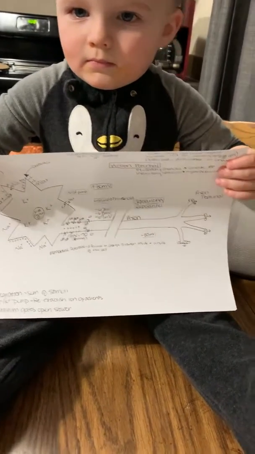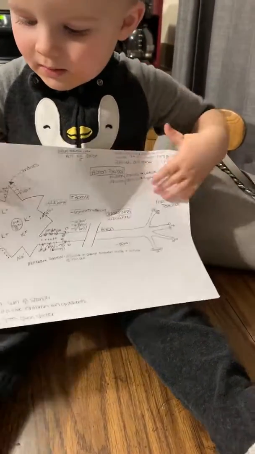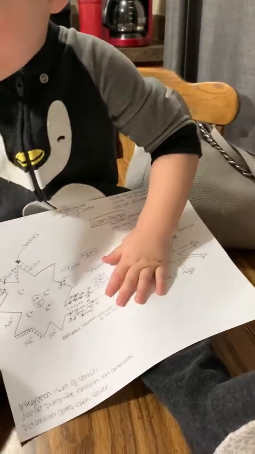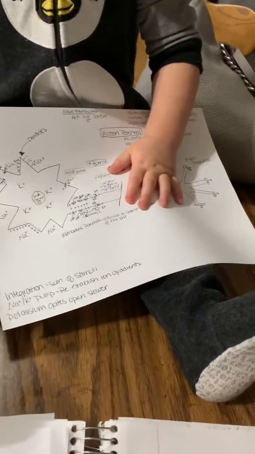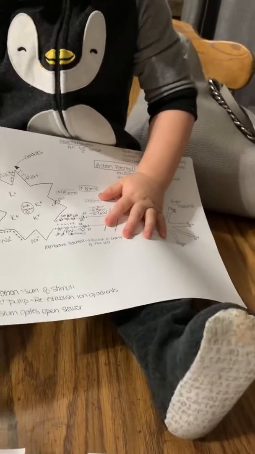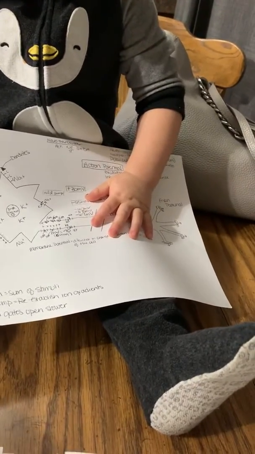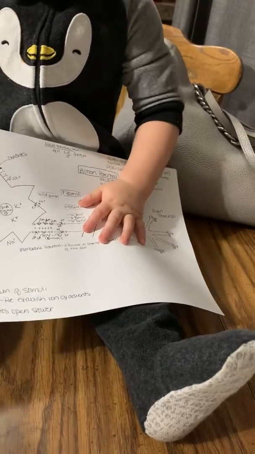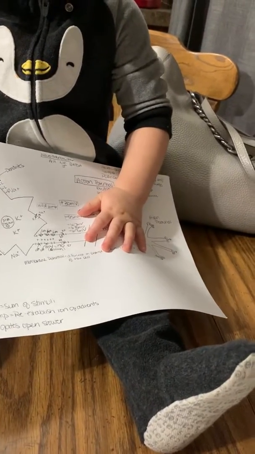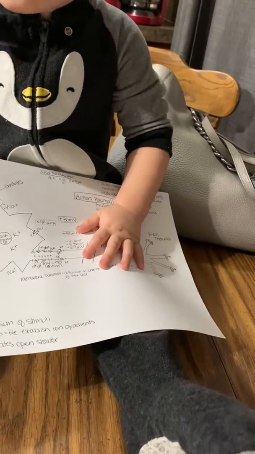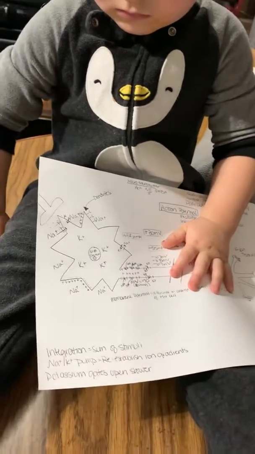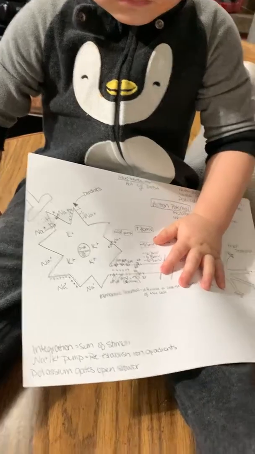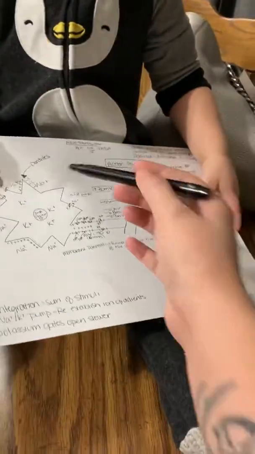Okay, so the presynaptic neuron releases the neurotransmitter and it diffuses across the synapse. The neurotransmitter binds to the receptors on the postsynaptic cell, which is going to open up ligand-gated channels, which are going to be here, which is going to allow sodium to enter into the neuron here.